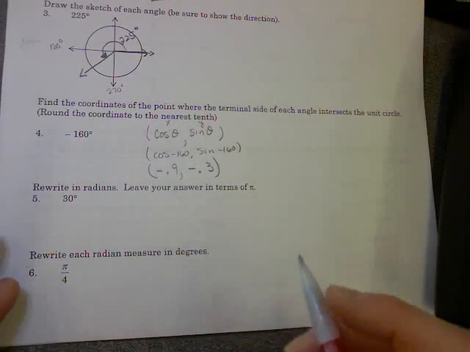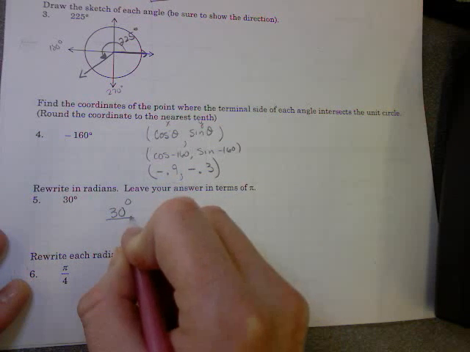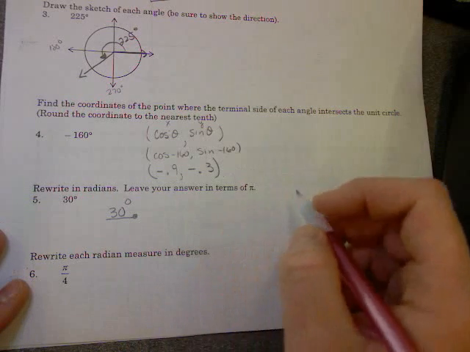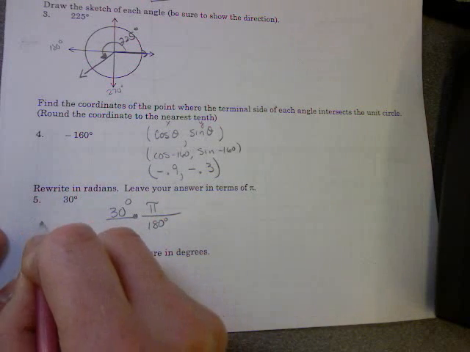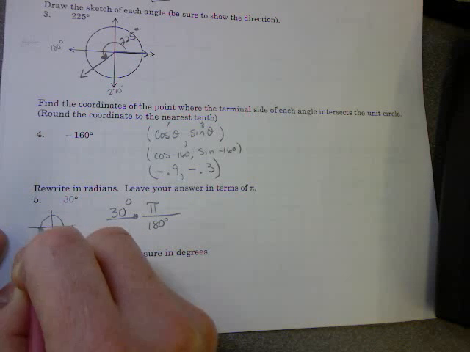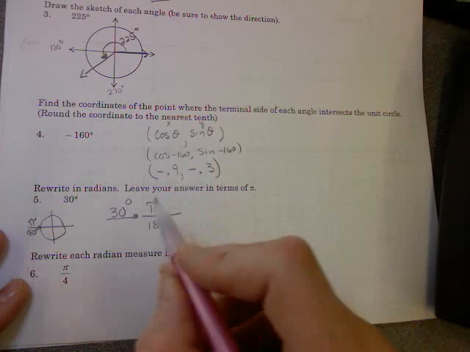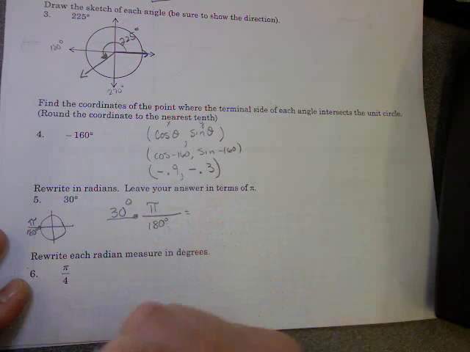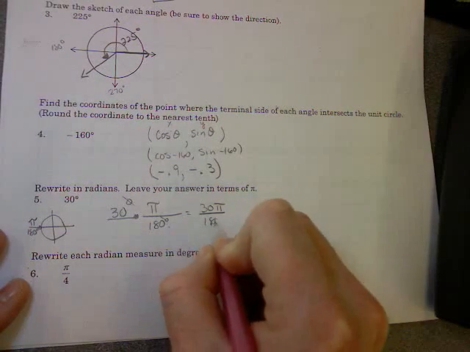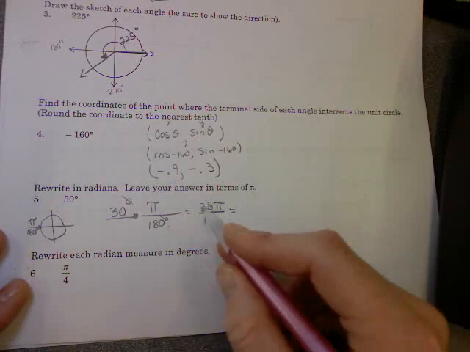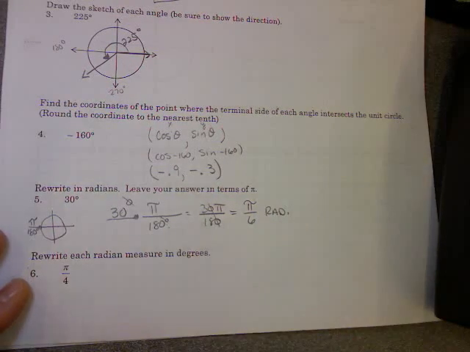Okay, number 5, write in radians. Leave your answer in pi form. So we need to convert 30 degrees into radians. So what I'm going to do is multiply the 30 degrees by pi over 180, because in the unit circle there are pi radians in 180 degrees. That's our conversion. So we want the degrees to cancel, so we will put the degrees diagonal from each other, so the degree unit cancels, and we're left with 30 pi over 180. We can reduce that. 3 goes into 18 6 times, so pi over 6 radians is our conversion.